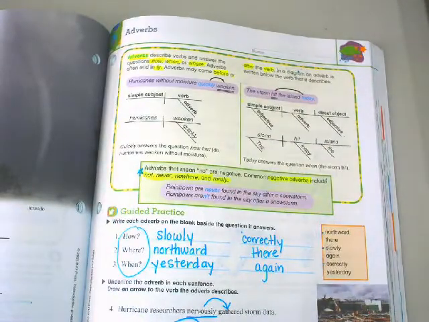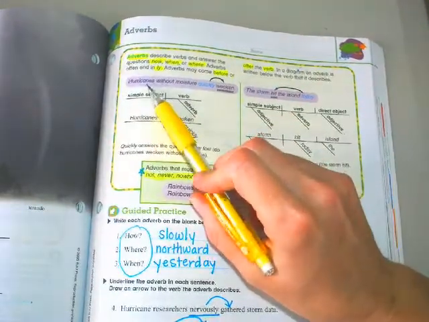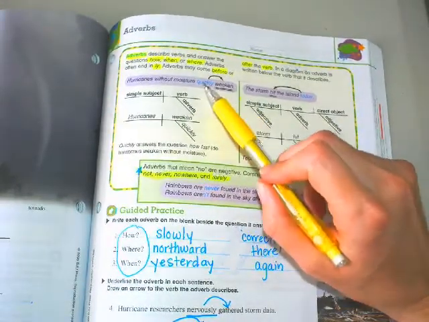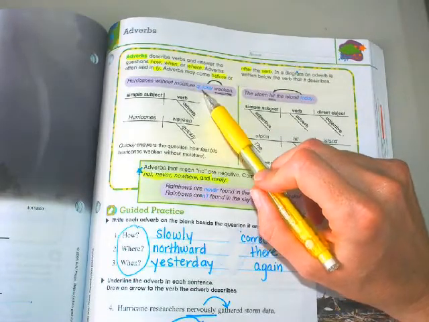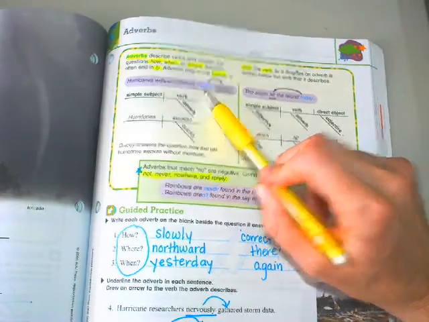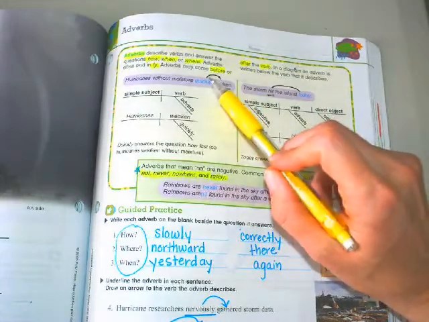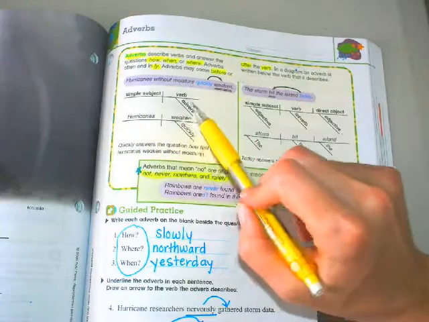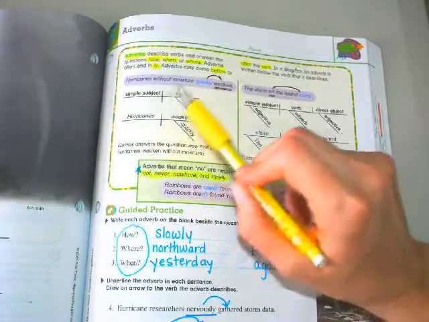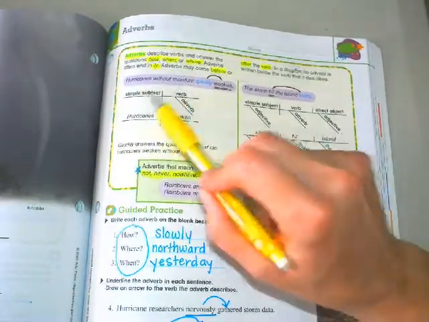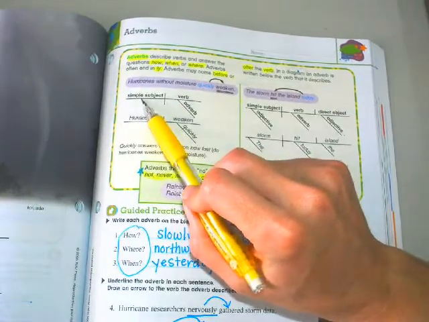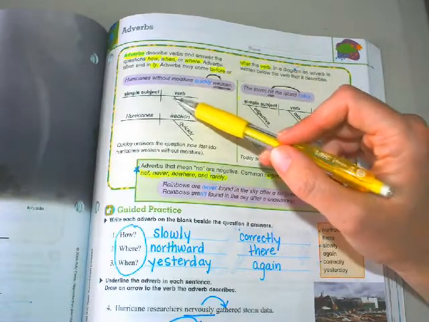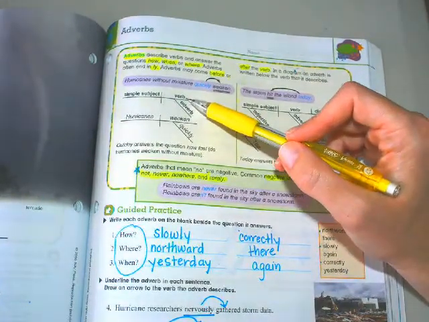So they have an example right here. Hurricanes without moisture quickly weaken. So the word quickly is an adverb that describes the verb weaken. That's why they have the little arrow right here. For this sentence, you would use this diagram with the simple subject, the line, and the verb, because remember this line right here always separates the subject and the verb. The adverb goes down this line because it describes the verb.